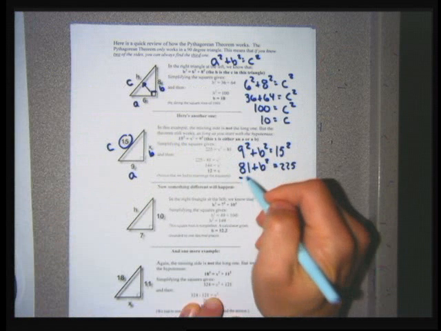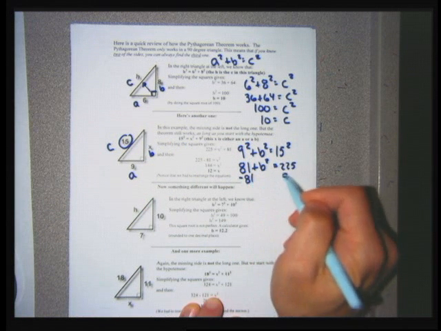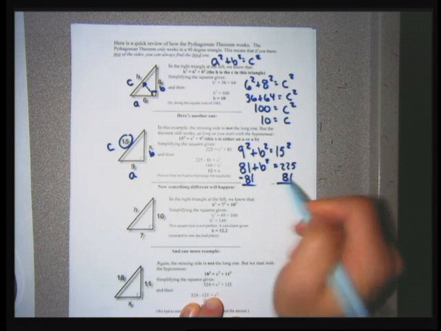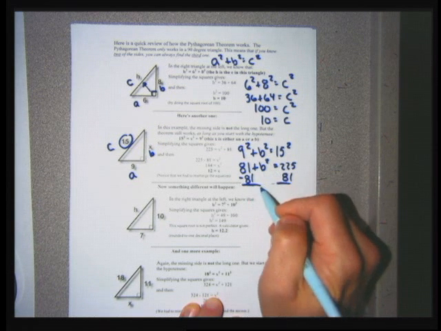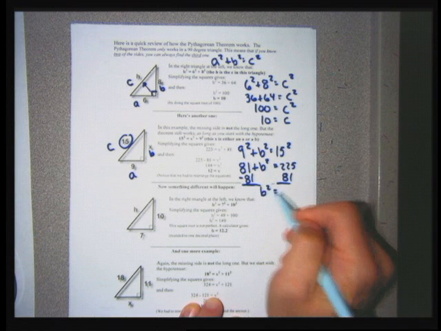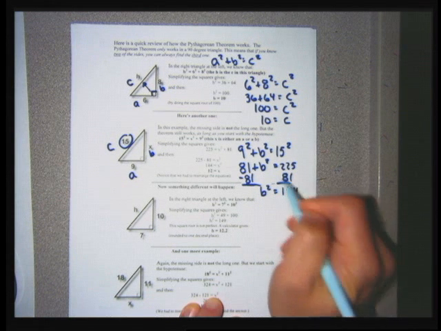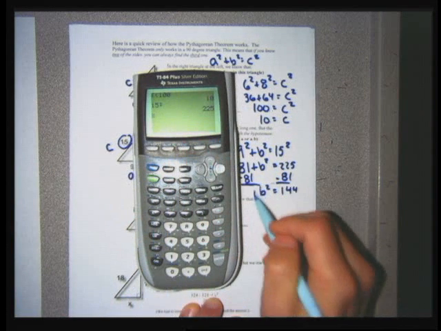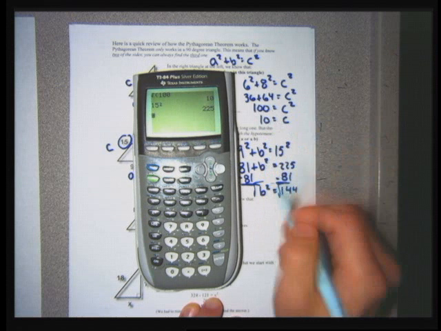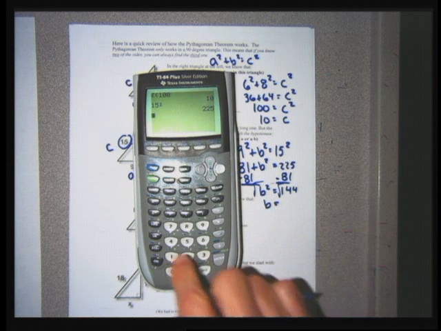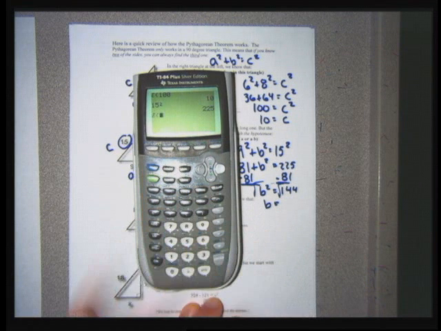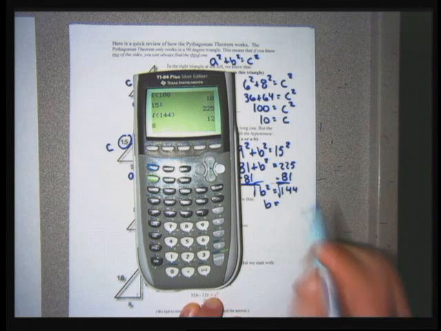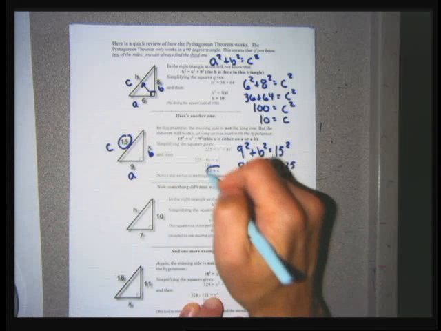There's a bit of algebra to do here. The algebra is subtracting 81 from both sides and then square rooting. When I subtract 81 from both sides, on the left side the 81s cancel, and I'm left with the b squared. On the right side, 225 minus 81 is 144. And now I'm going to square root both sides. The square root of b squared is b. The square root of 144, I go second, x squared on my calculator, type 144, could close the parentheses, I really don't have to, and I get 12. So the b, or in this case the x, is the 12 units that the author wants me to have.